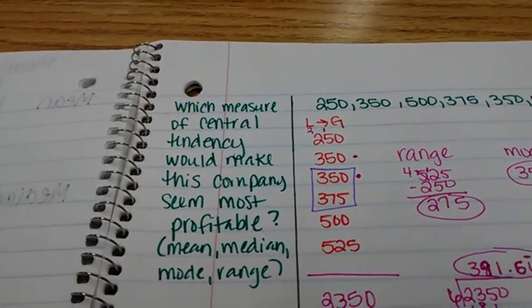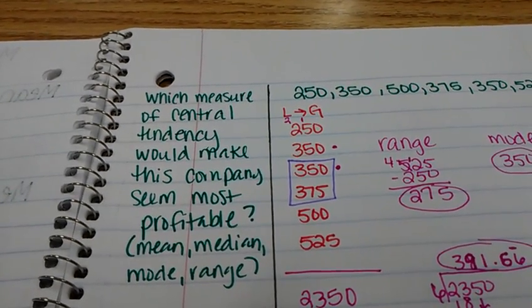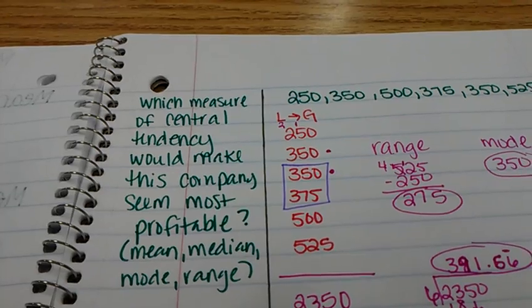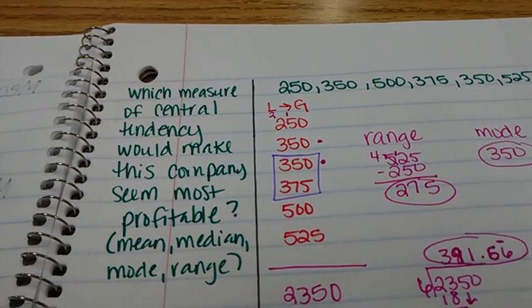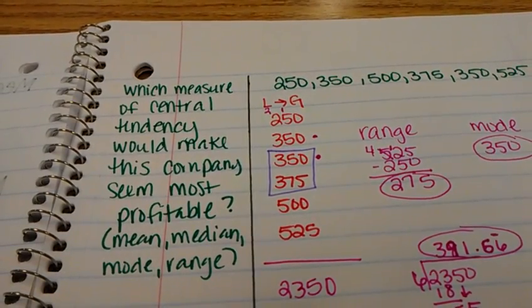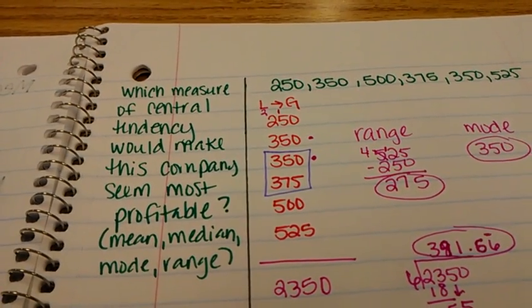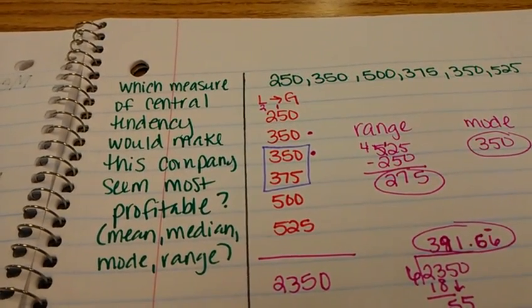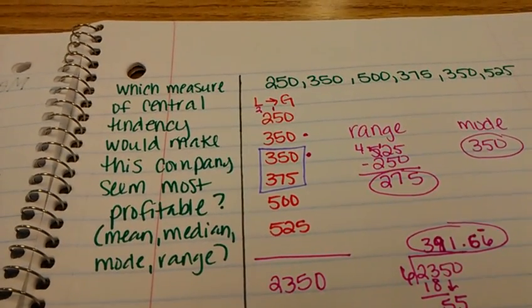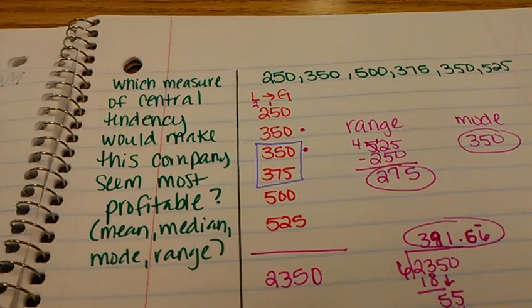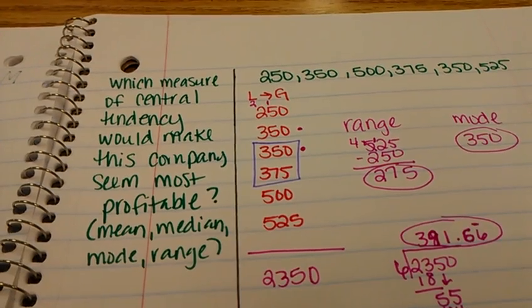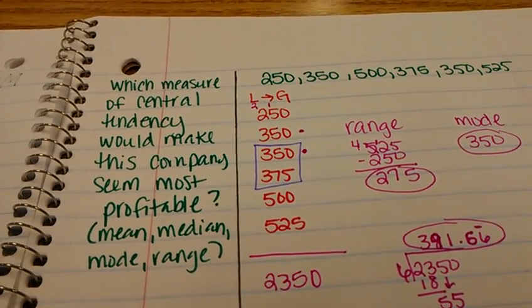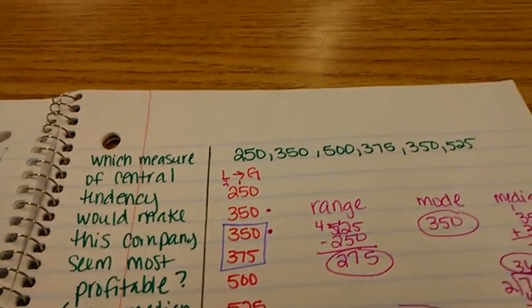Now they're going to take that and apply it to different types of questions, like which measure of central tendency, that's what mean, median, mode, and range are called, would make this company seem most profitable. So let's think about that, most profitable. If you're in business, you want to make a lot of profit. That is when you make more money than you had to spend initially. So we are looking for the most profitable. So are we looking for our highest number or our lowest number? Since it's the most profitable, we're looking for our highest.